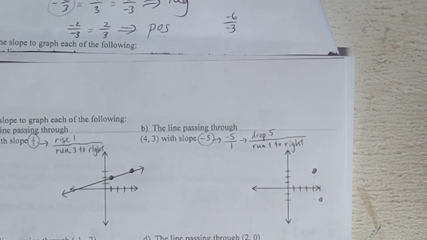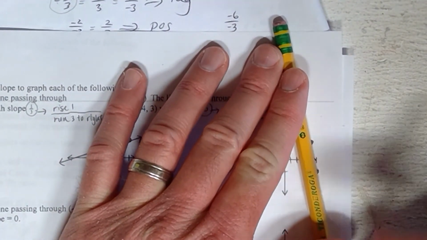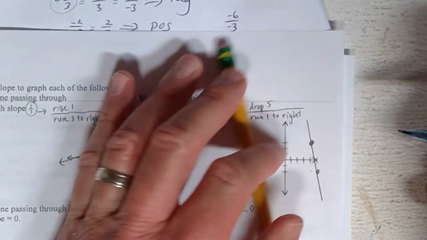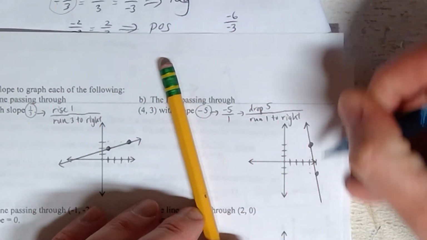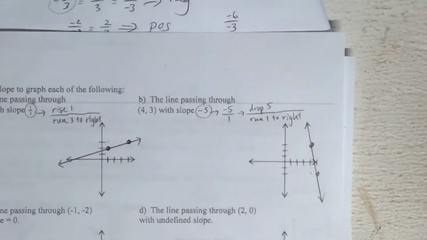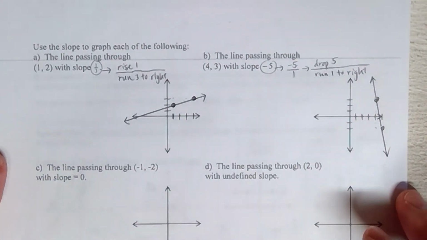And now that I have 2 points, what do I do, you guys? I draw my line, right? Because once you have your 2 points, that's all you need in order to draw a straight line through them. And then that straight line is the actual line that they're asking you to draw in this problem. Okay.